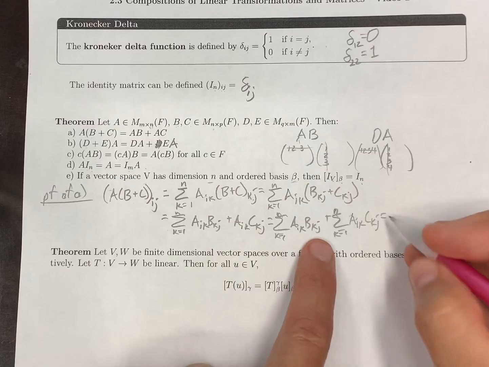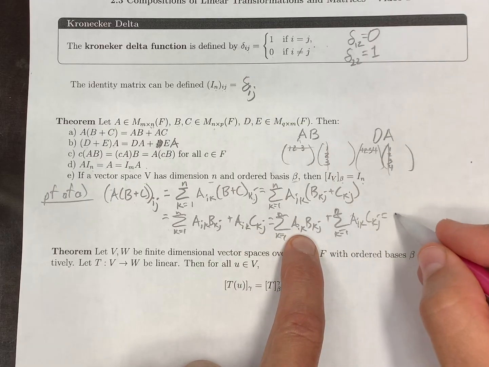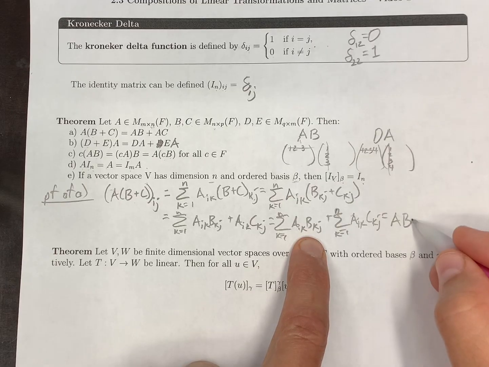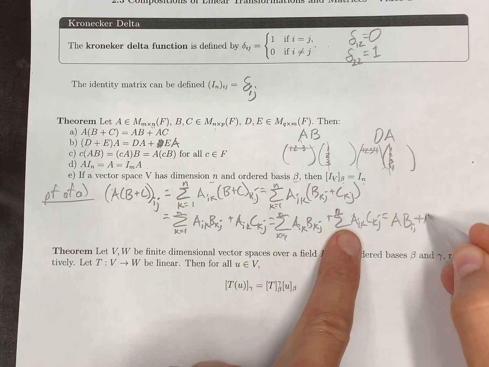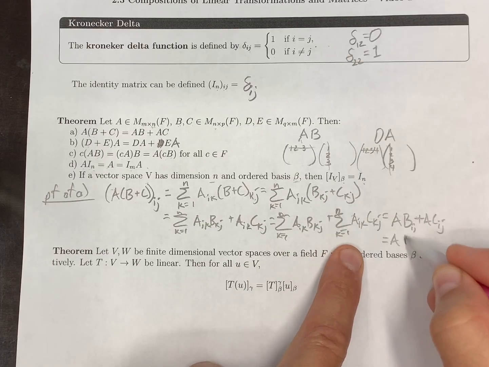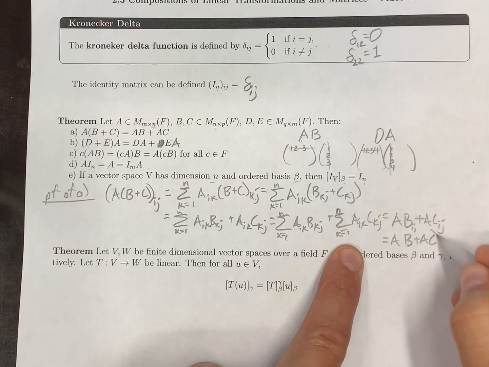I lost my train of thought. So what is this? This is the matrix multiplication of A and B. It's the ijth entry of that. And this is the ijth entry of AC. And so altogether, it's the ijth entry of AB plus AC.